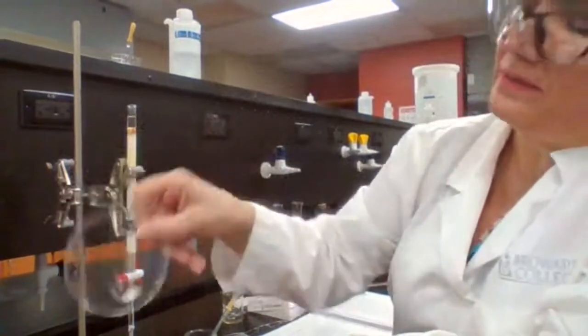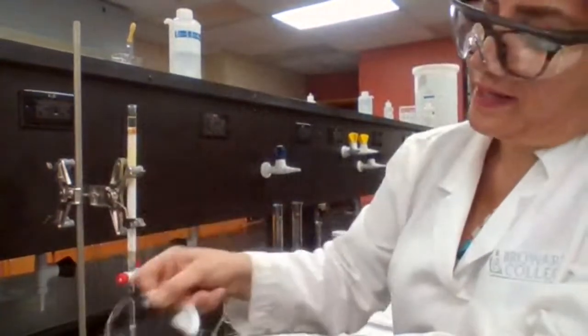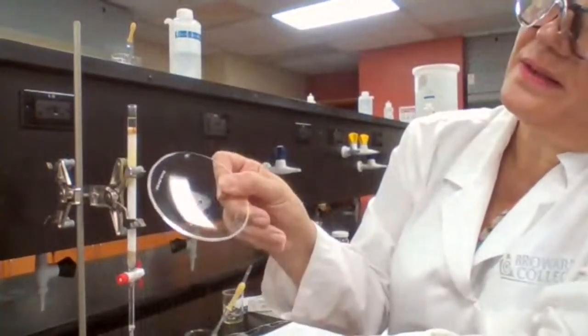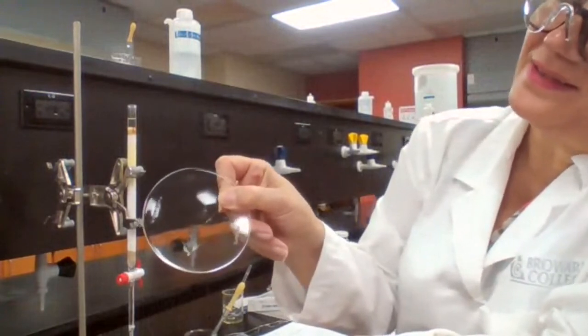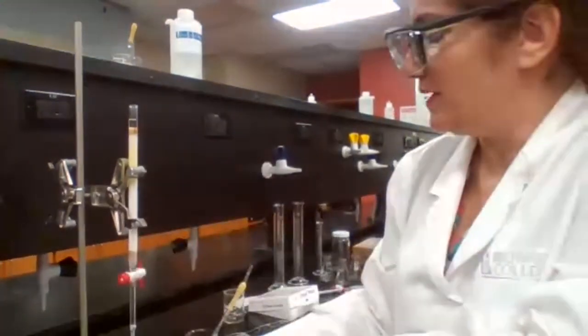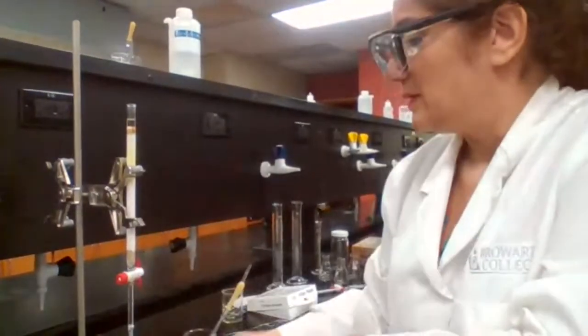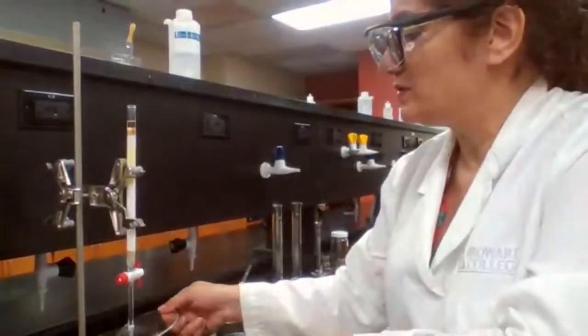It's getting, like, a very tiny residue is forming, very tiny residue. So it's getting very close.